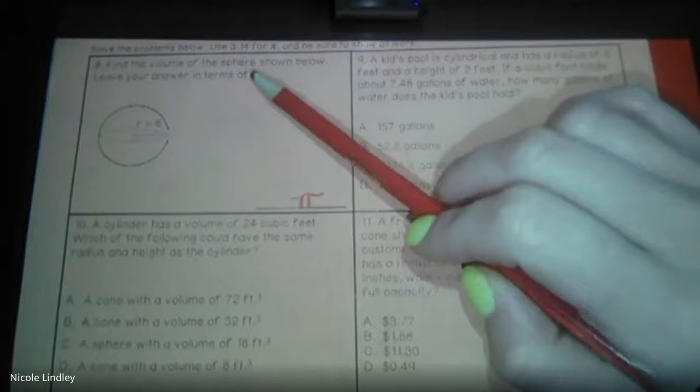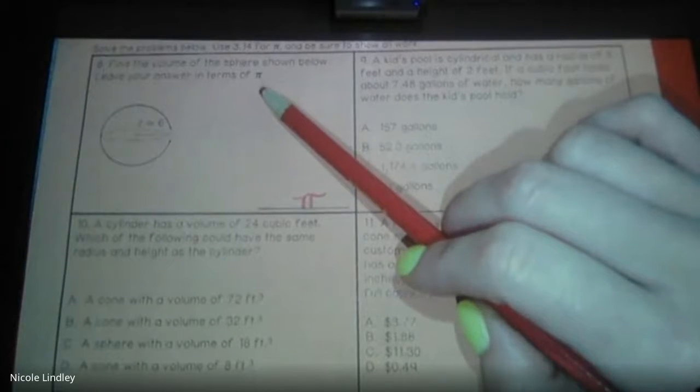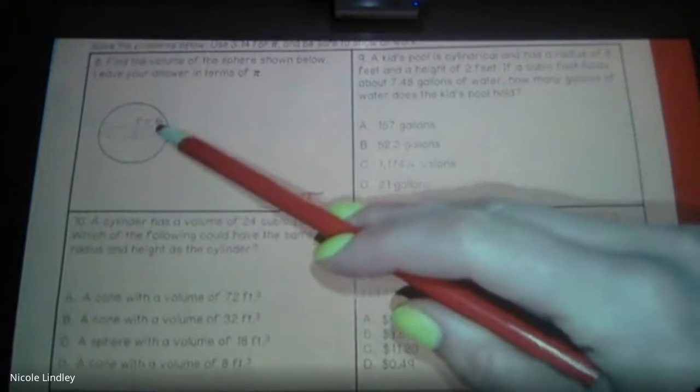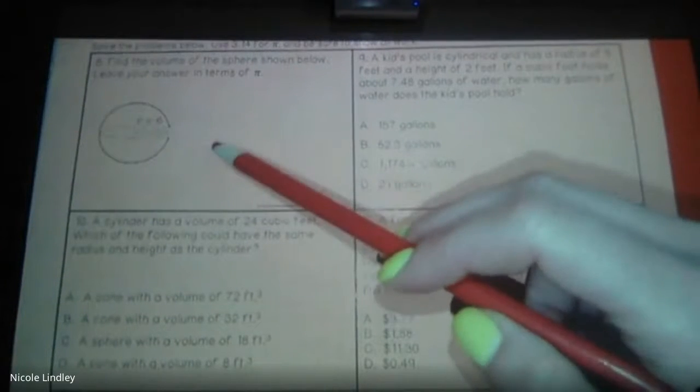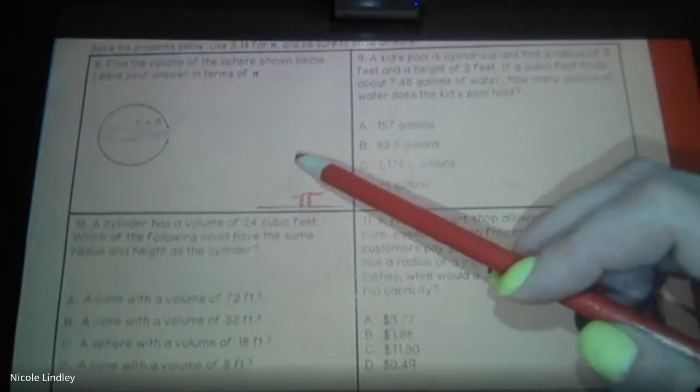So I'll read that one again. It says, find the volume of the sphere shown below. Leave your answers in terms of pi. So the first thing you should be doing is rewriting the formula for a sphere. So write that formula down on your paper. After you do that, plug in the numbers that you know, and when you put it in your calculator, don't put in 3.14. We don't know the height. You don't need the height for a sphere, honey.